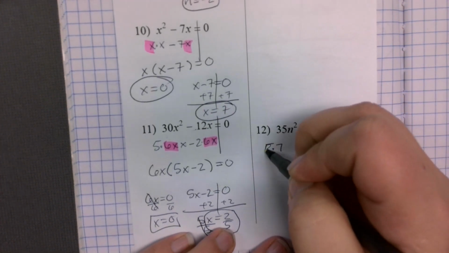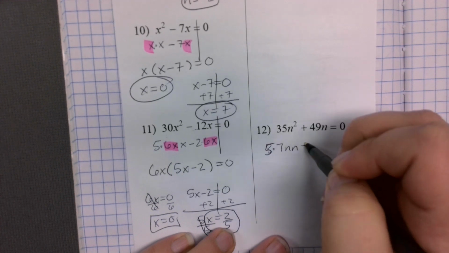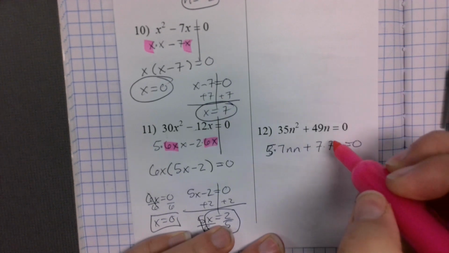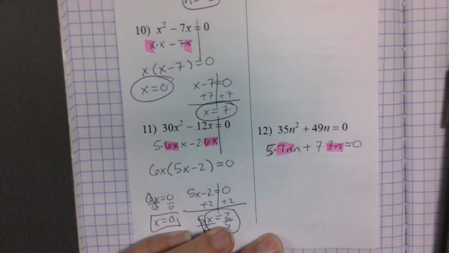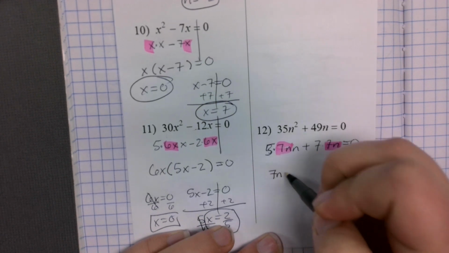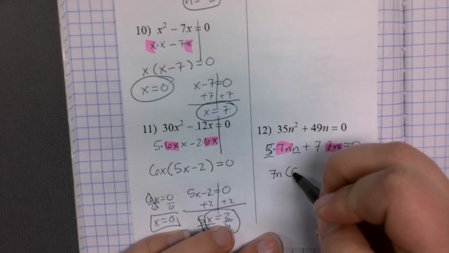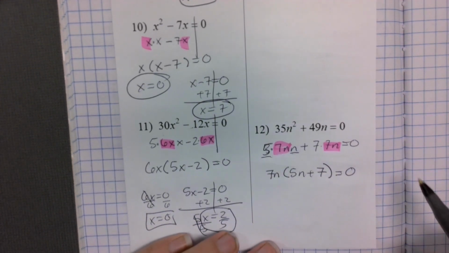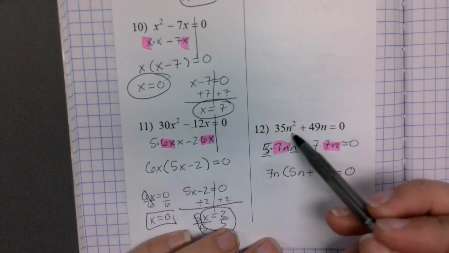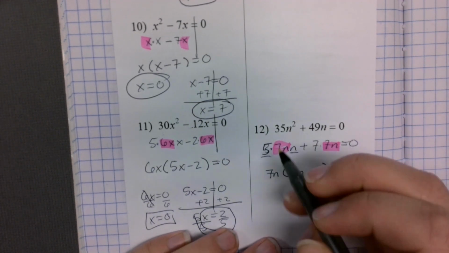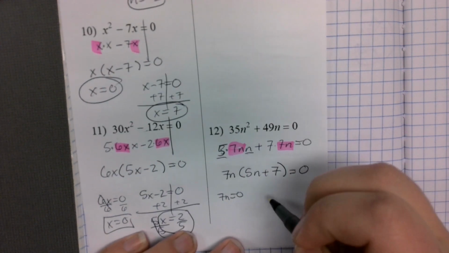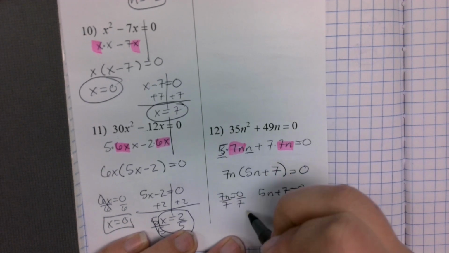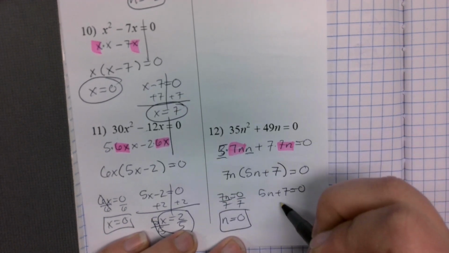Same idea here. 5 times 7. 7 times 7. The biggest thing that's in both groups is your 7n. What's left over is what stays inside. I should be able to multiply this back and get the same thing. So that's always an easy check. 7n equals 0. Divide by 7. Minus 7.